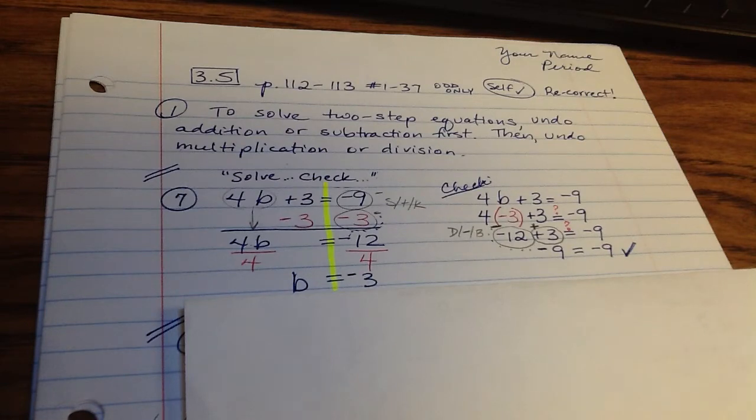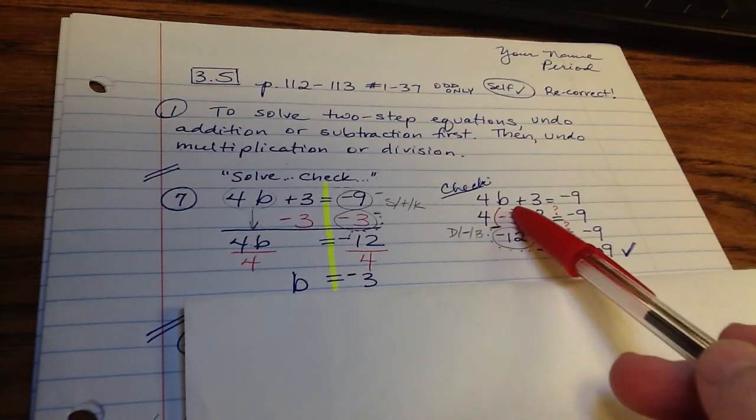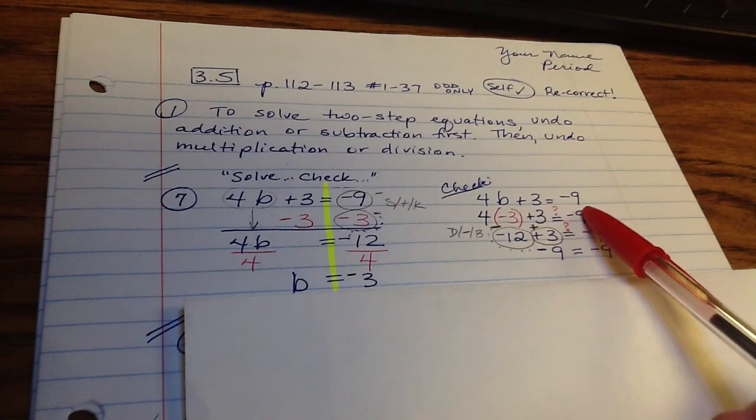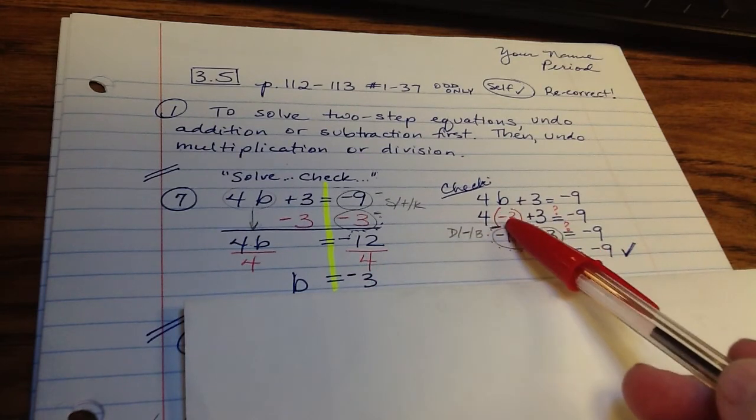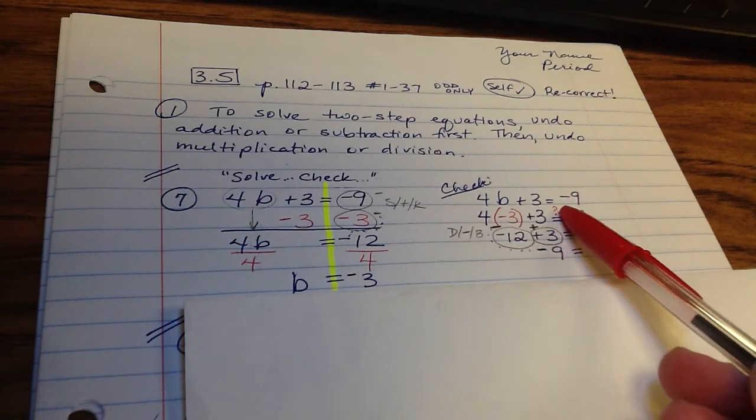Now it's time to do the check. The first line of the check is the question, so you know that you've got 4b plus 3 equals negative 9. Then the second line of the check, you take the negative 3, substitute it in right where the b was, and you put a little question mark on top.